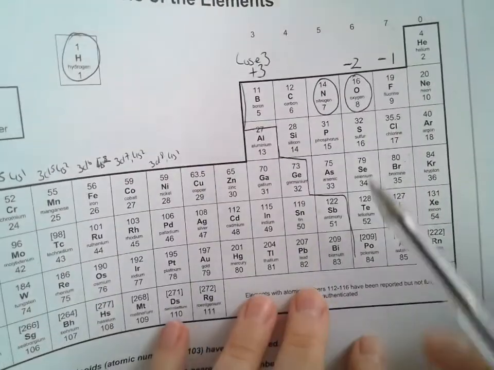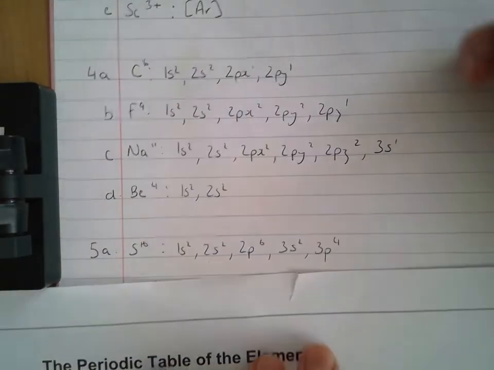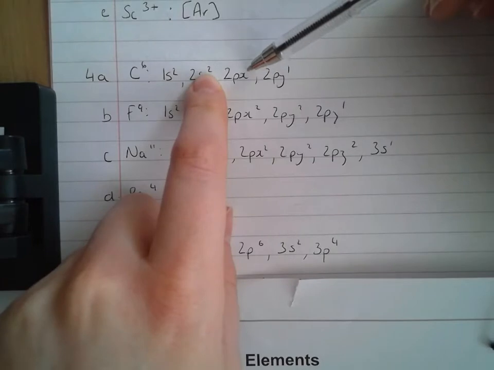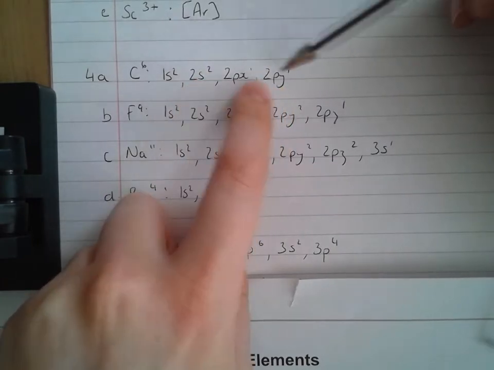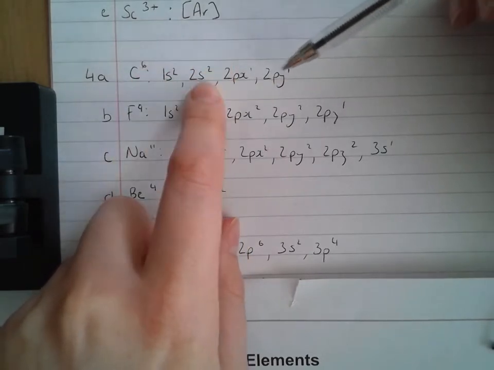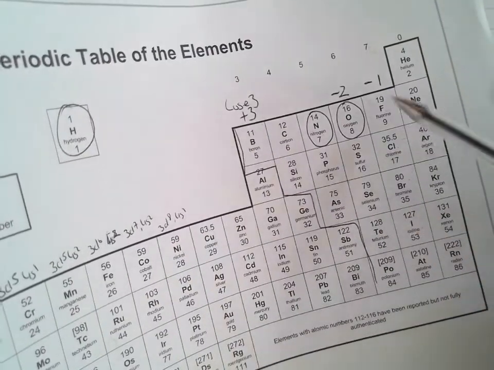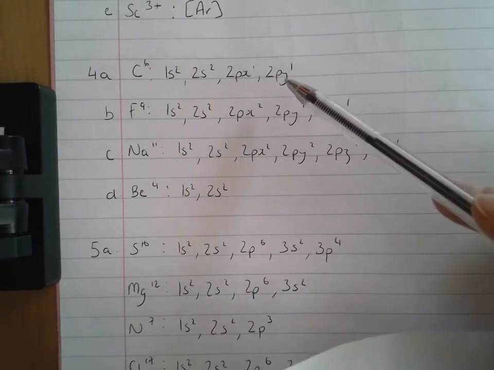So in the periodic table, we can see that carbon's in group 4 and it's in period 2. That means carbon should have 4 electrons in its outer shell. So it's got 2, 3, 4. Remember, all of the 2s are the outer shell. It's got 4 electrons in its outer shell, and it's got a total of 2 shells. It's got 1s and it's got 2s. Also, it's in the p block, so its highest energy electron should be in a p orbital, and it is.